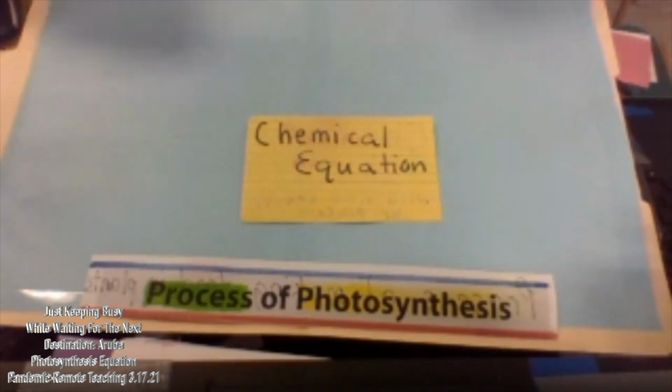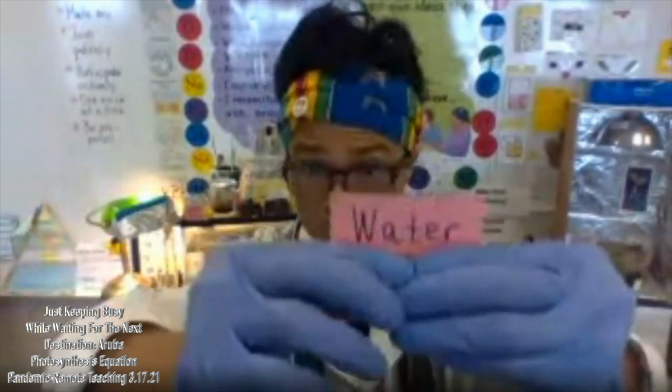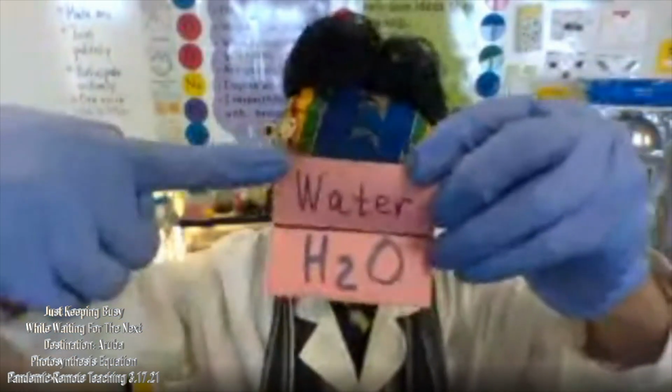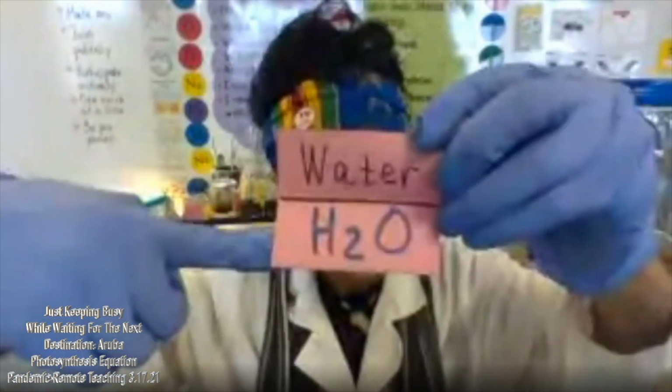So we have learned in the past that plants need water. We are going to represent water in two ways. How many ways are we going to show water? Two. In writing, in word, and in symbol. So this is the word, and that's the symbol.